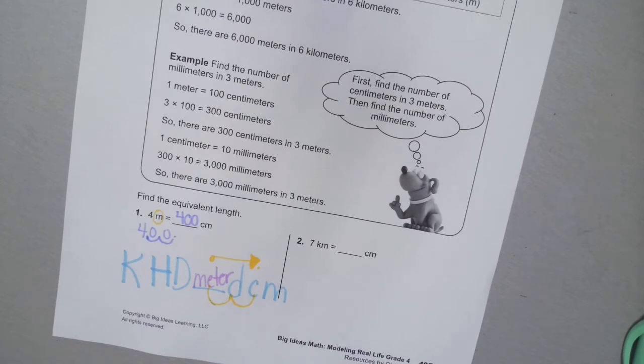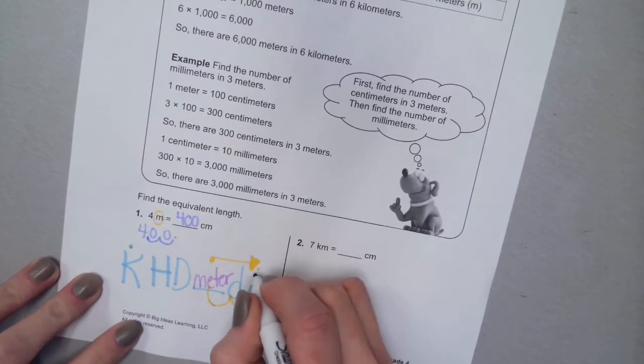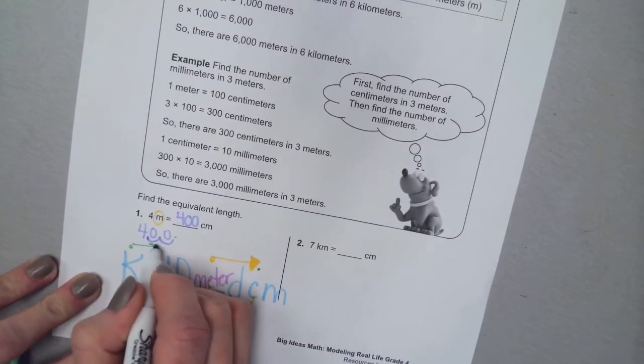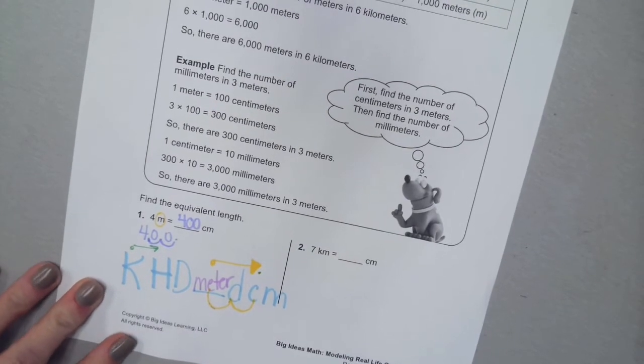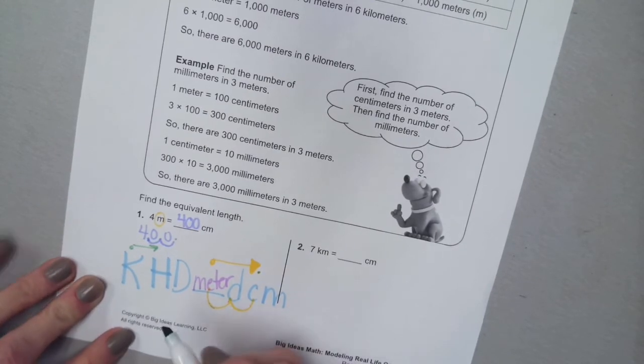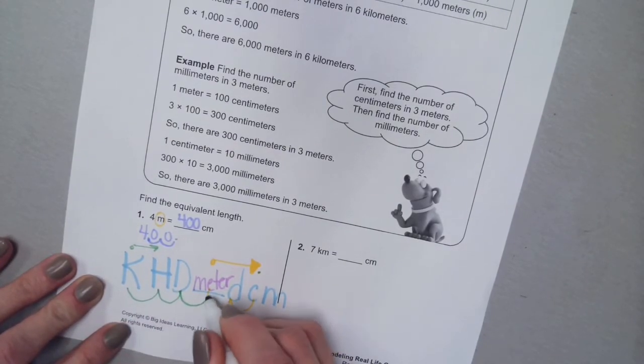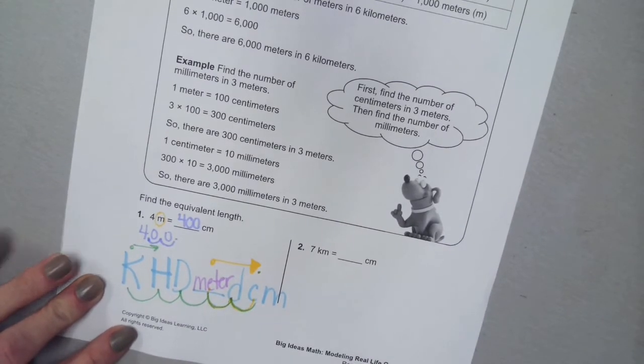All right, so let's look at 7 kilometers to centimeters. That's going to be a big one. So here, I am going to be going from kilometers, which is here, to centimeters, which is here. So again, I'm moving to the right. That is important. Let's count how many times. 1, 2, 3, 4, 5. So how many times to the right did I have to go? 5 times to the right.